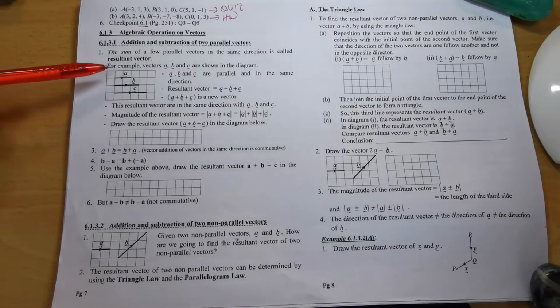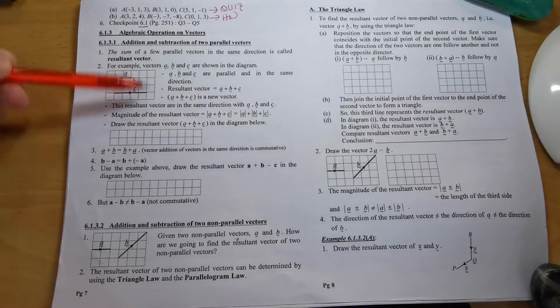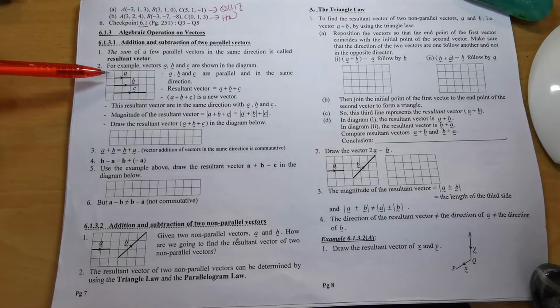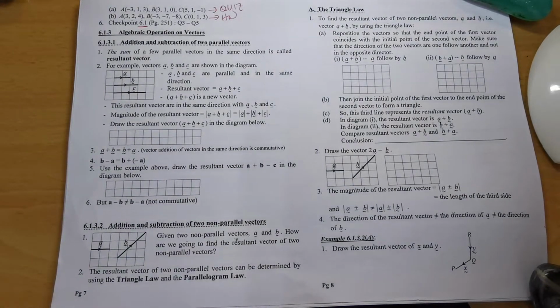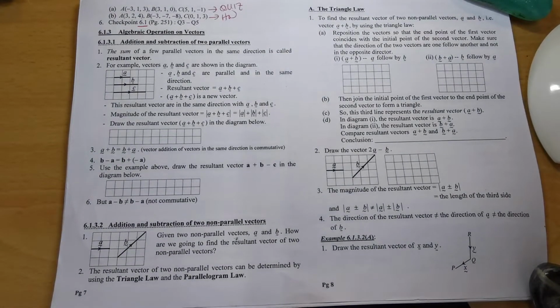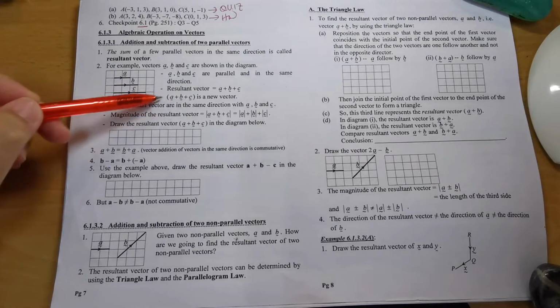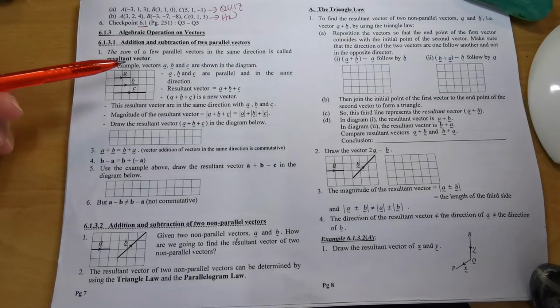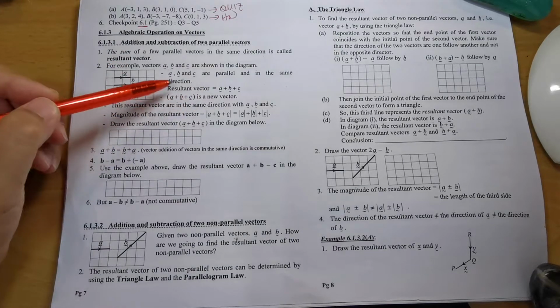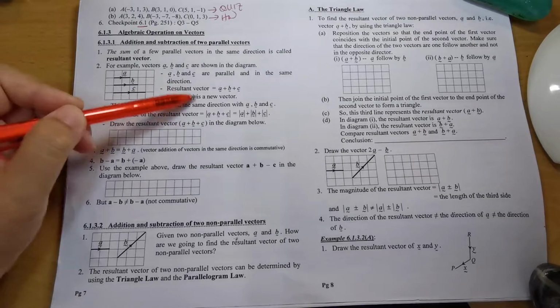Let's say vectors A, B, C are shown in the diagram. They are all parallel in the same direction. A is to the east 2 units, B also to the east 3 units, C to the east 4 units. Therefore the resultant vector will be A plus B plus C. This is the name of a new vector, not three vectors. So the resultant vector will be a new vector with this name.